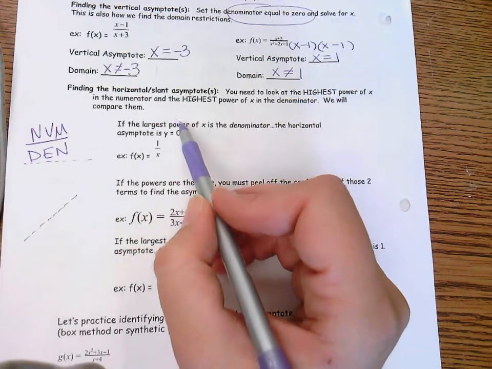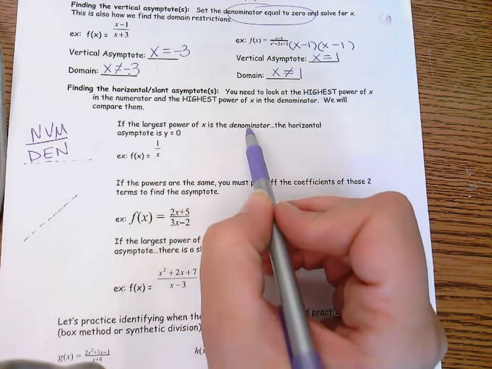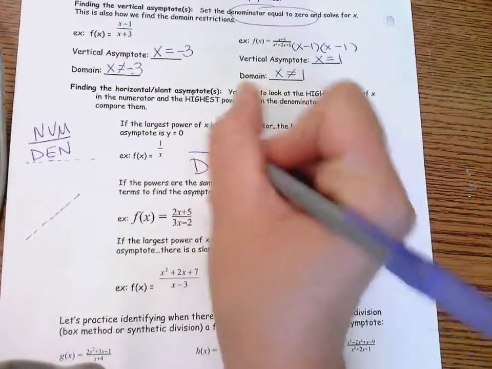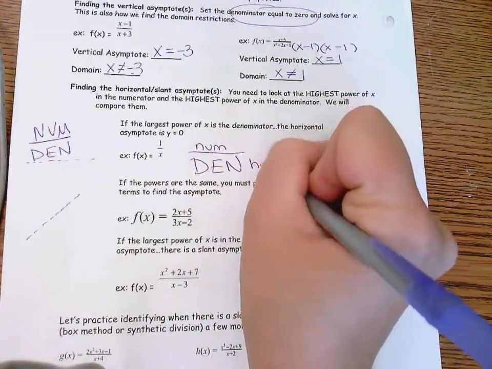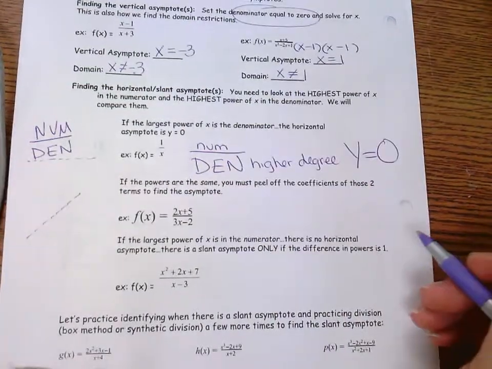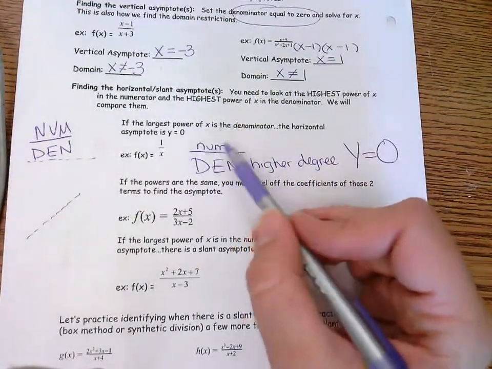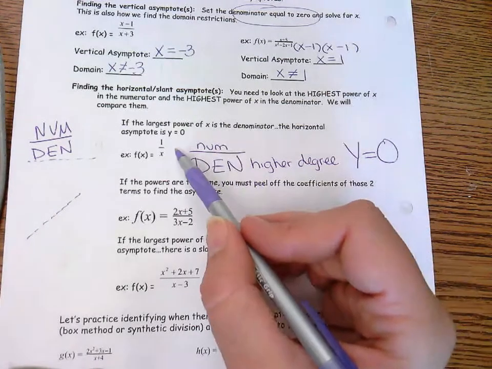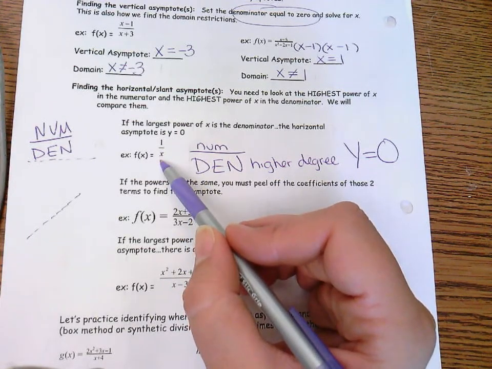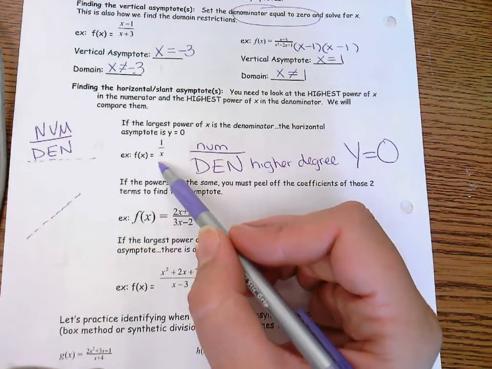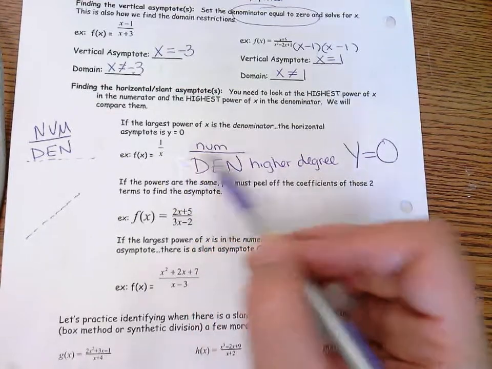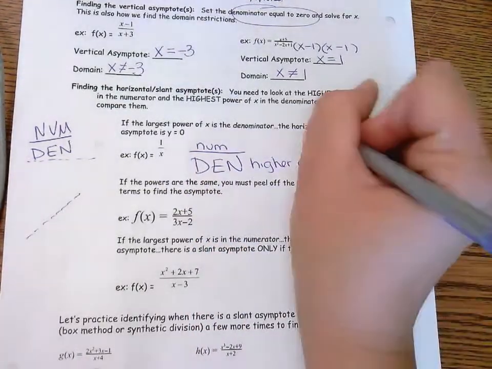So first scenario, what if the larger power is in the denominator? See how the denominator wins here, right? So the denominator has a bigger degree. Denominator has higher degree, then y equals 0 is your asymptote. If you have a small number like 1 in the numerator, and you have a huge number that you plug in for x, like 1,000,000, 1 divided by 1,000,000 would be 0.000001. A small number divided by a huge number approaches 0. So y equals 0 is the horizontal asymptote.